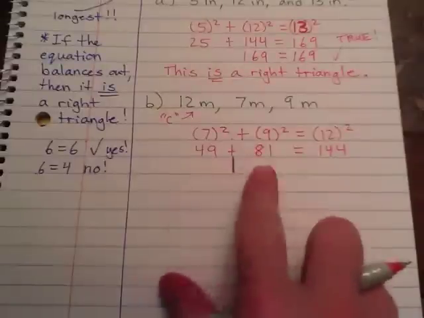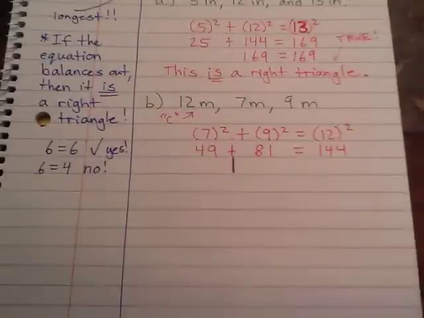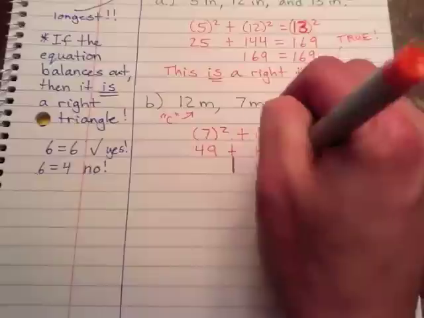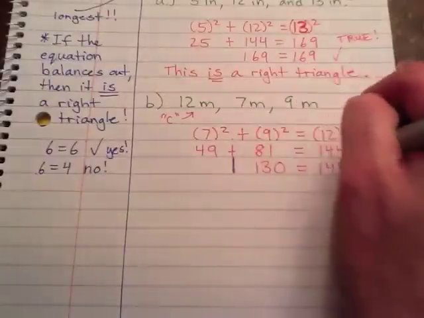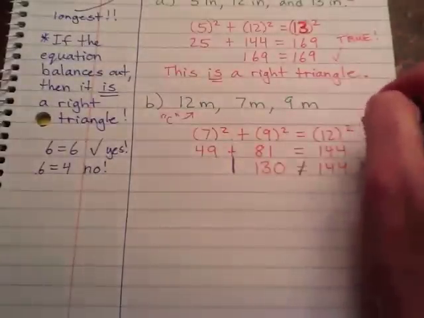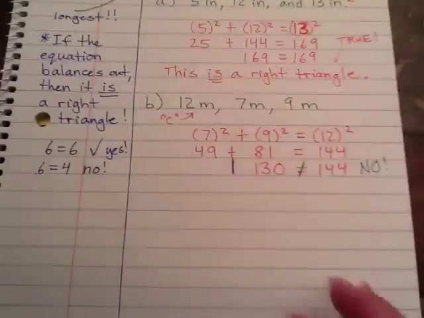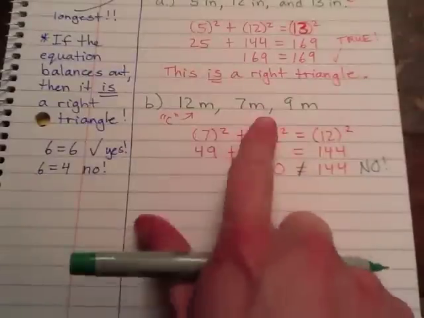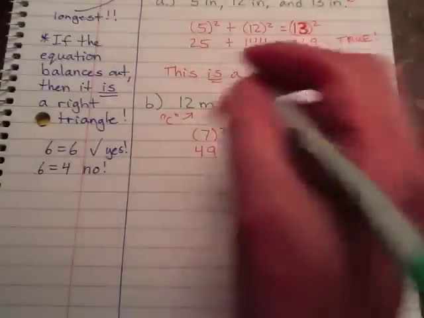And when I add 49 plus 81, I get 130. Does 130 equal 144? You should have said no. It doesn't equal it. No, it's not true. And so that means this is not a right triangle.